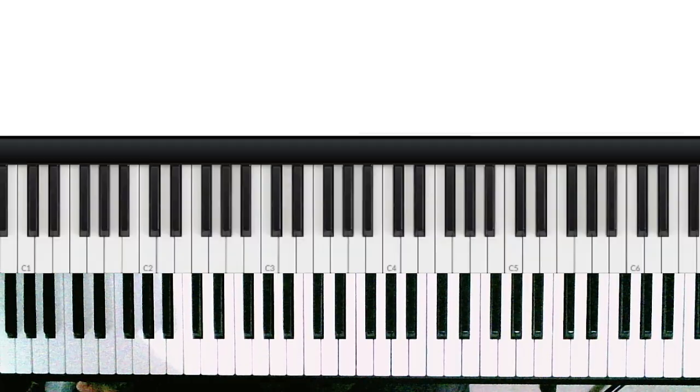Here is the secret that unlocks all keys. The major scale formula is tone, tone, semitone, tone, tone, tone, semitone. Which means two tones, semitone, three tones, semitone.